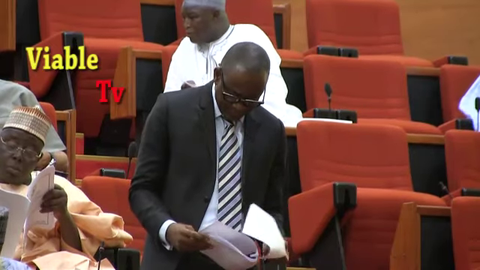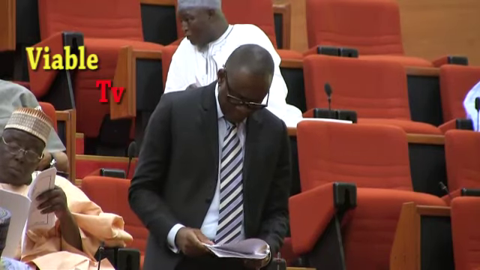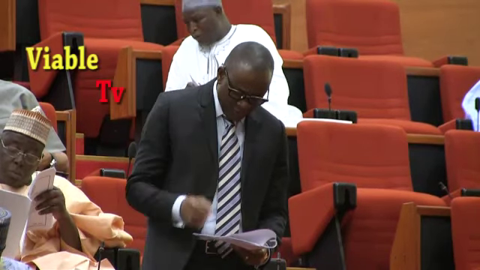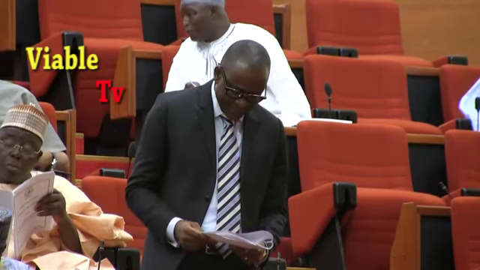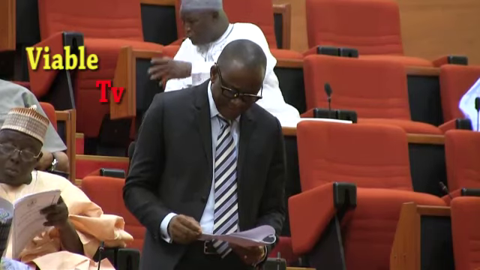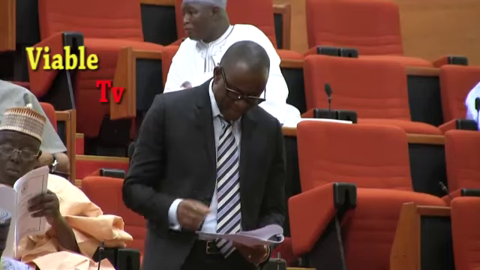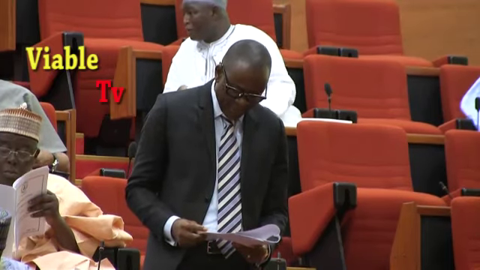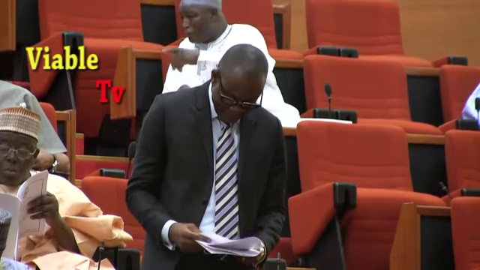Exchange rate. Recommendation. The committee recommends the adoption of 305 naira to $1 as the official exchange rate of the 2019 fiscal year, and encourages the CBN to continue adopting strategies that will aid in the strengthening of the naira and bridging the gap between the official and parallel market rate of the foreign exchange.